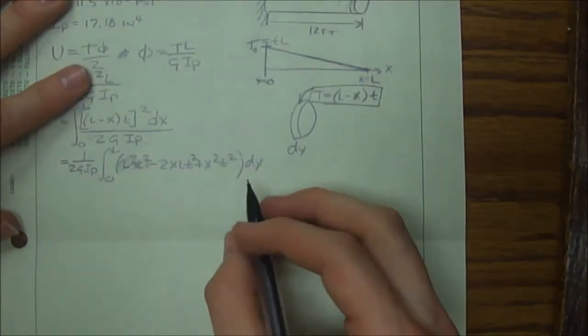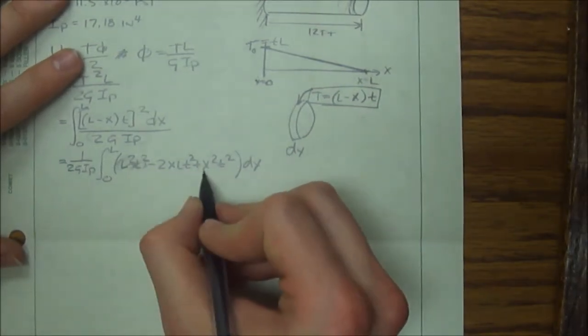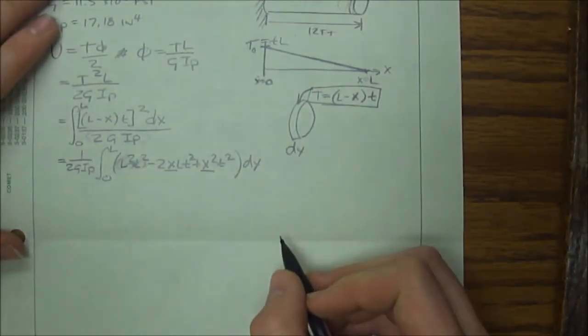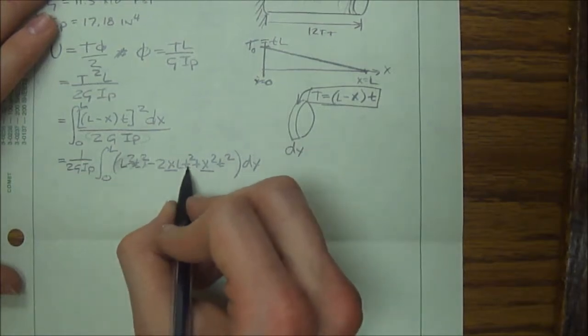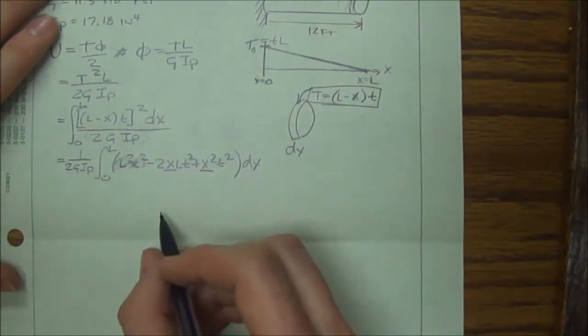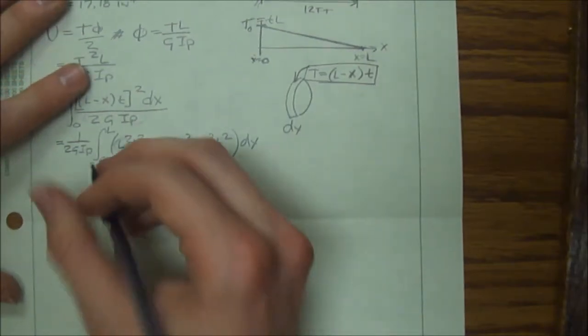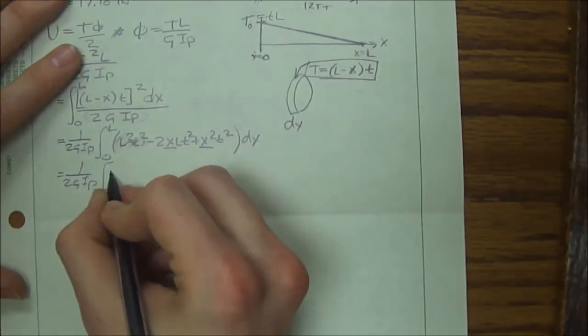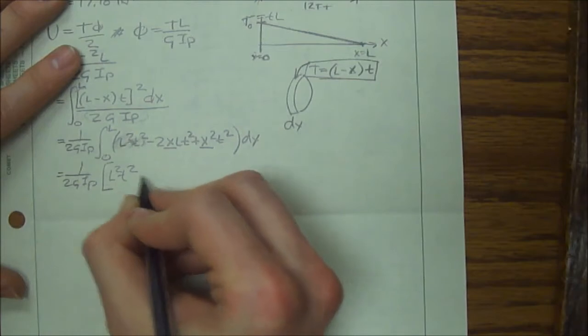Now it's just simple integration in terms of x. So these are the variables that we're looking at. The t is constant, the L is constant. We're just looking at x right now. Alright, L squared, t squared.